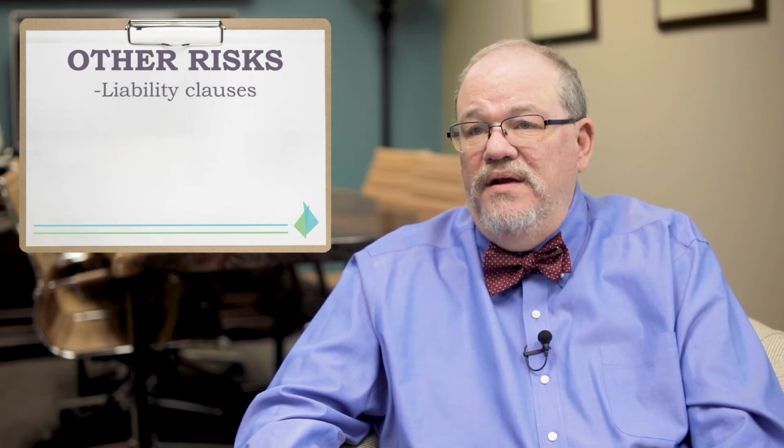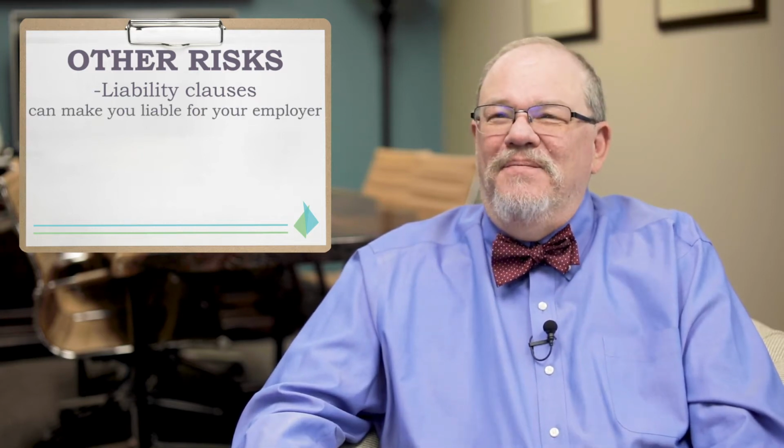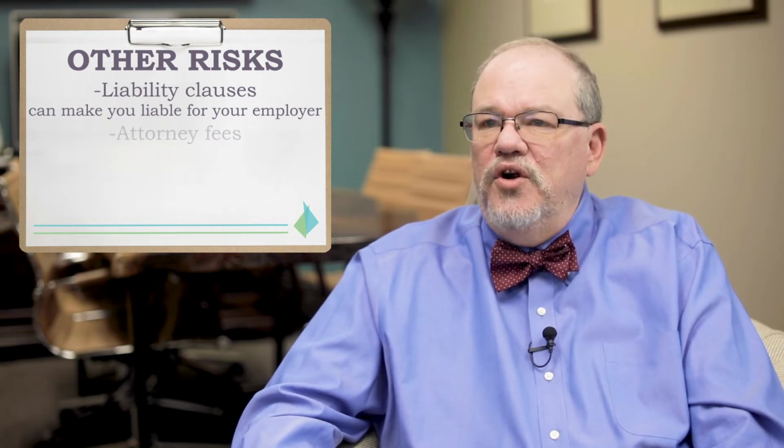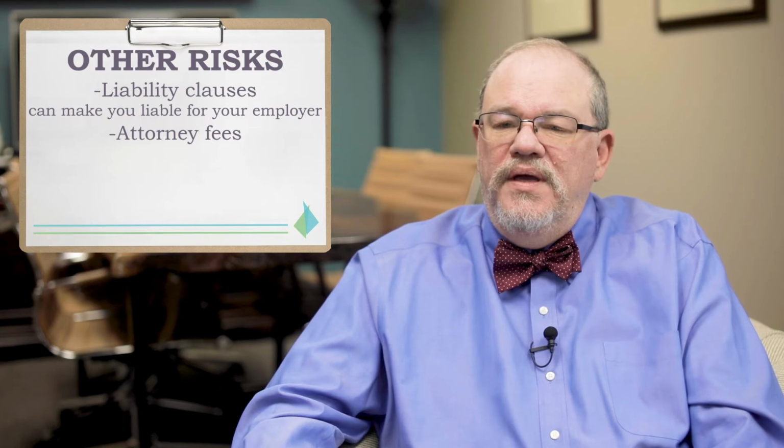There are a lot of risk-shifting elements that come into these contracts. What I mean by that would be things like simply the liability of what you do day to day for your employer. Some contracts make you personally responsible for the employer's risk when you're working for the employer. Those sorts of clauses are troublesome.